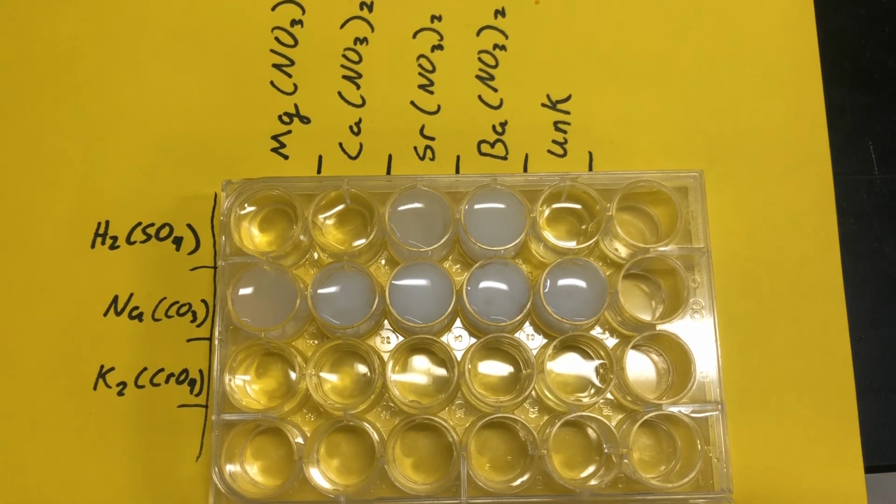And lastly, we are going to move on to my potassium chromate, my bad. All right, let's move on. Potassium chromate with magnesium nitrate. This one's going to be a little bit harder to see because it's yellow, but you'll definitely see a difference. All right. Calcium nitrate and potassium chromate.